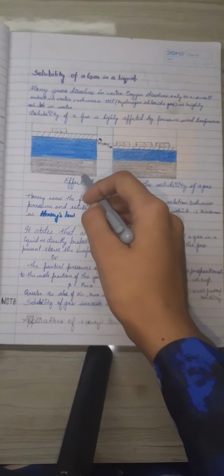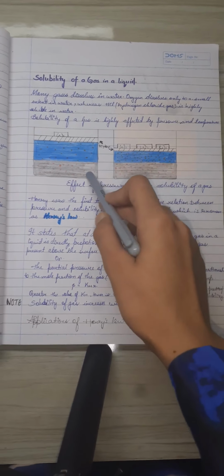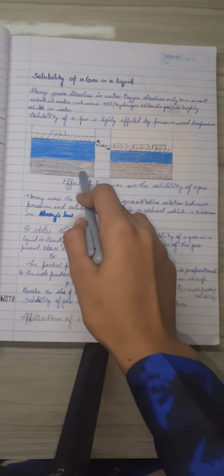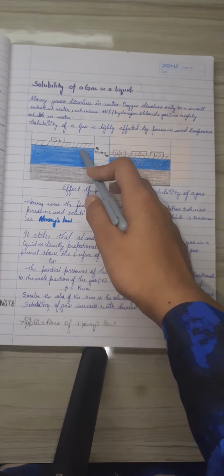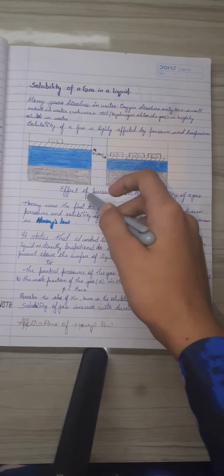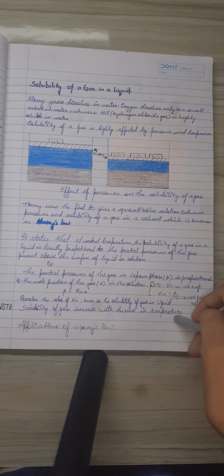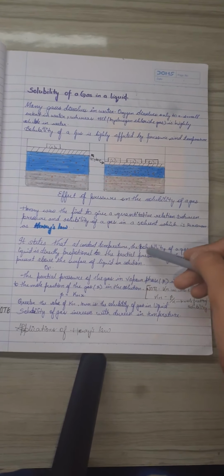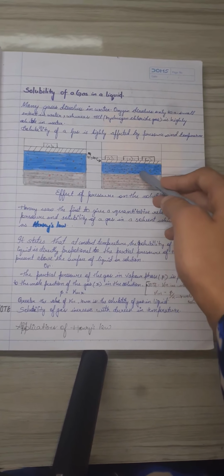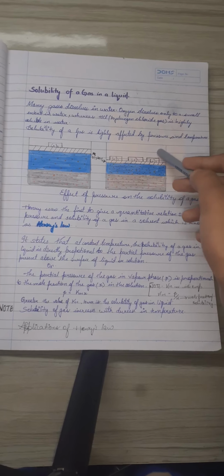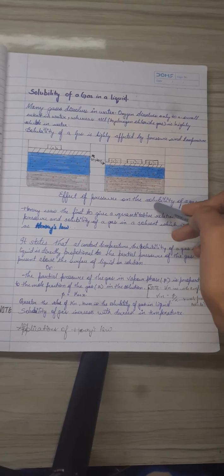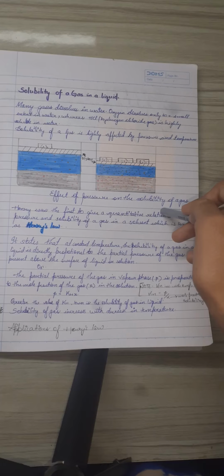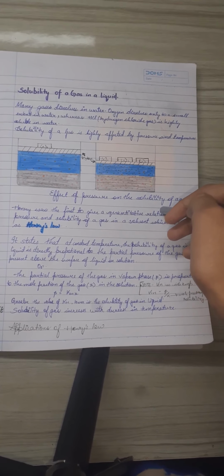Now, for a solution of gases in a solvent, this is solvent and this is gas. Consider a system as shown in this figure. The lower part is the solution and the upper part is the gaseous system at pressure P and temperature T. Assume the system to be in a state of dynamic equilibrium. That is, under these conditions, the rate of gaseous particles entering and leaving the solution phase is the same. Now, increase the pressure over the solution phase by compressing the gas to a smaller volume. This will increase the number of gaseous particles per unit volume over the solution and also the rate at which the gaseous particles are striking the surface of the solution.